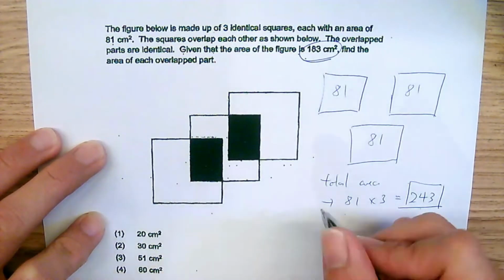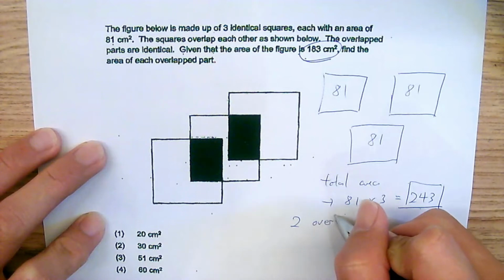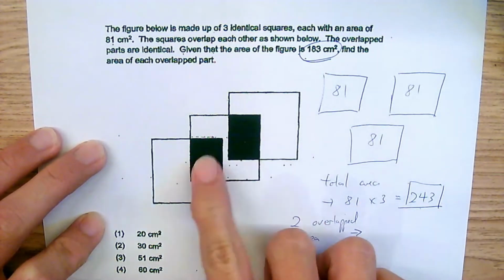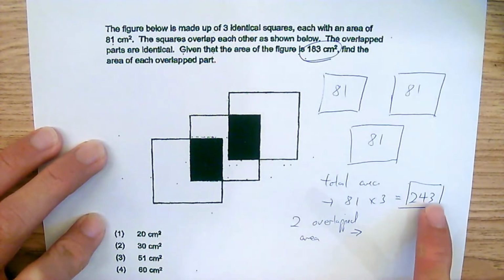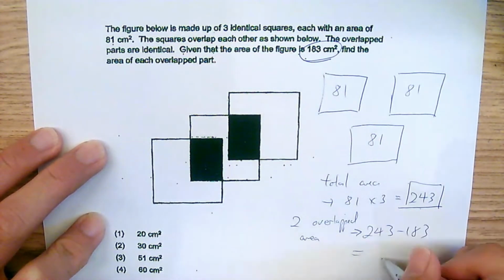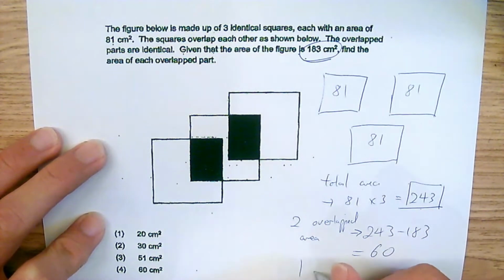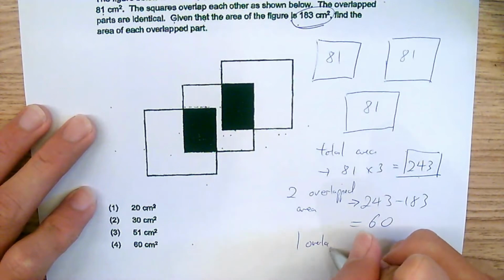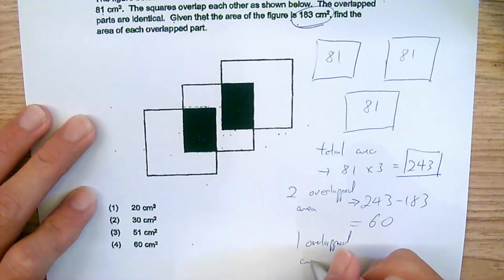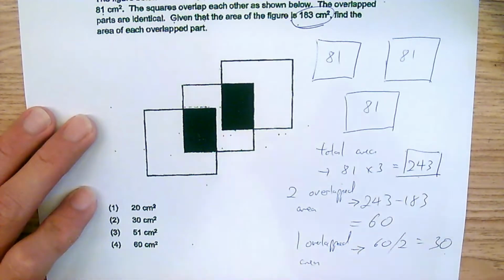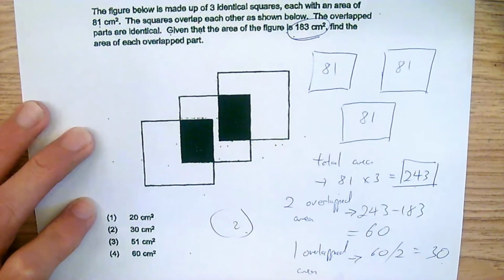So 2 overlapped areas, since there are 2, would just be this minus this: 243 minus 183. And this will give us 60. Therefore, one overlapped area will be 60 divided by 2, giving us 30. And therefore, the option is number 2.